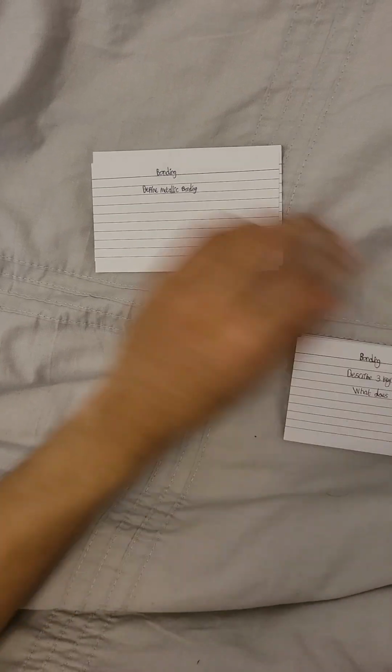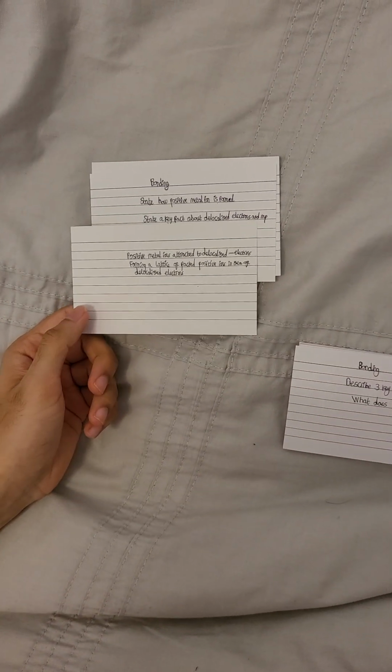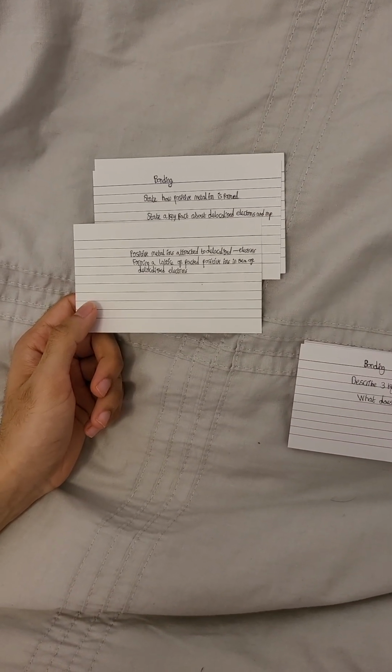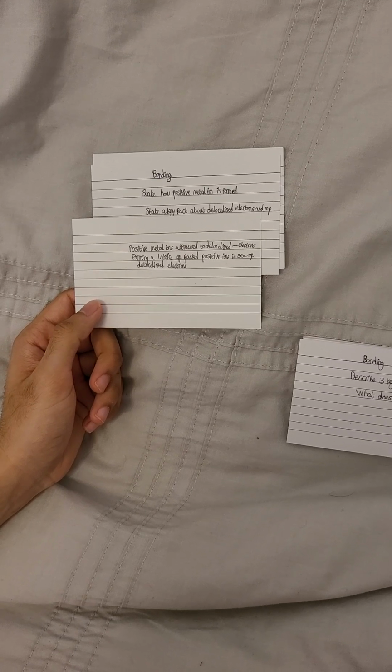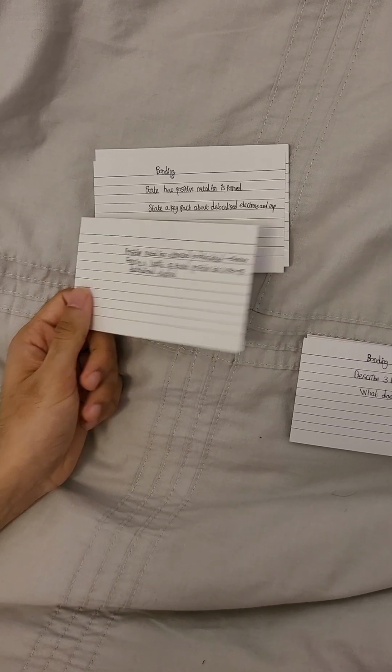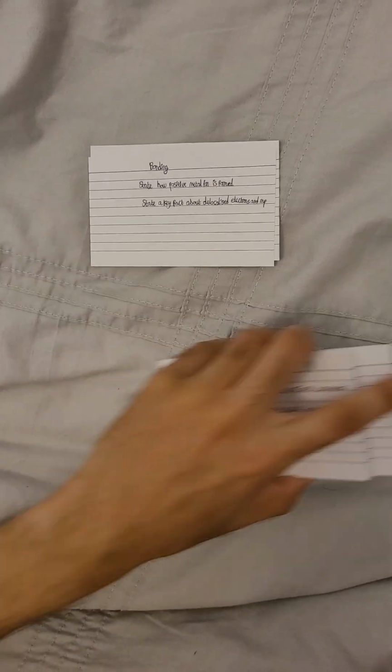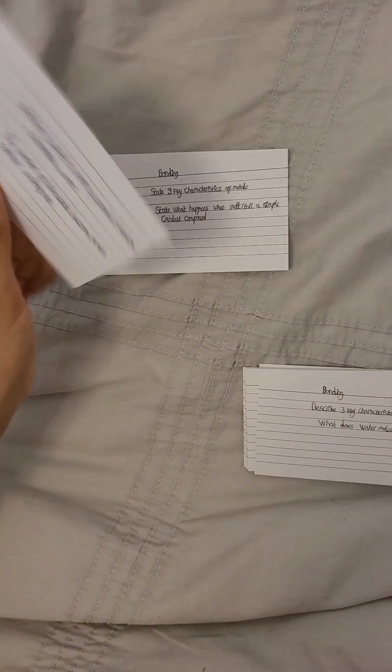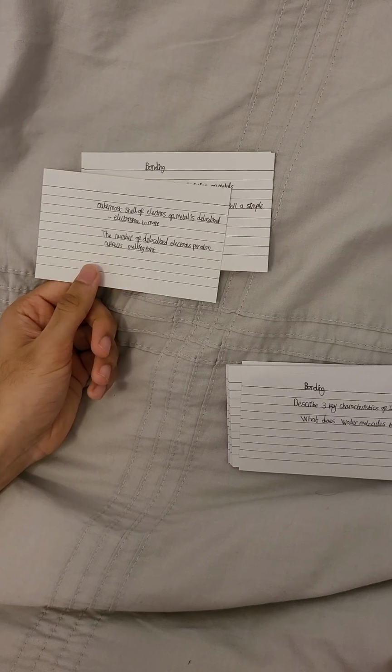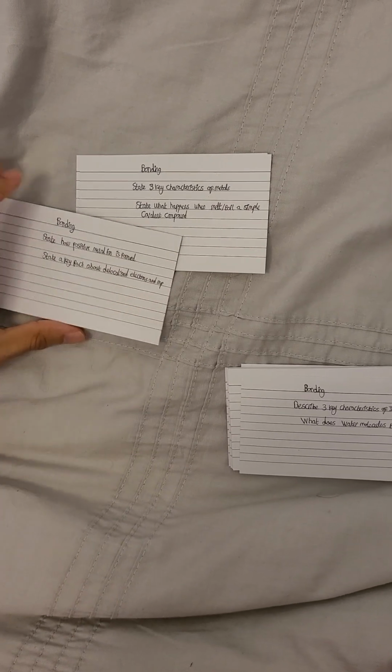Metallic bonding. Positive metal ions are attracted to delocalized negative electrons, forming a lattice of closely packed positive ions surrounded by delocalized electrons. State how a positive metal ion is formed. The outermost shell of electrons of the metal is delocalized. The electrons are free to move.